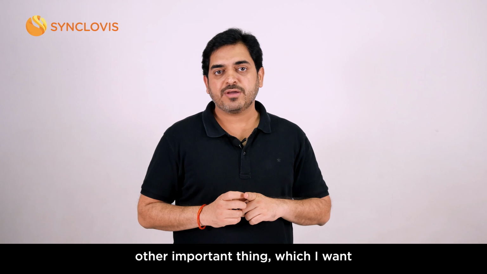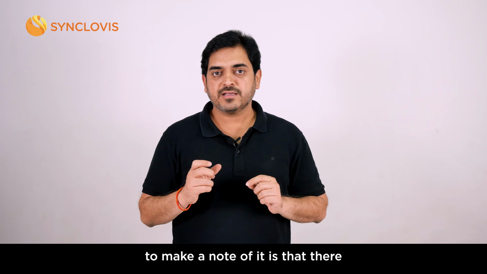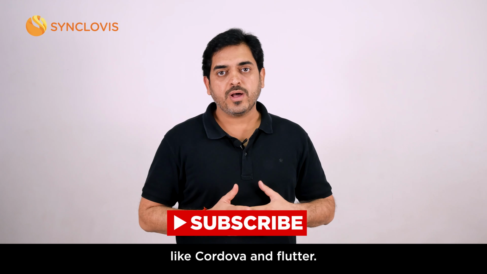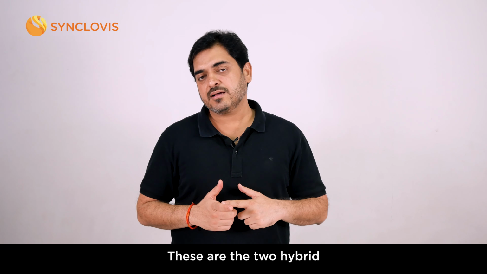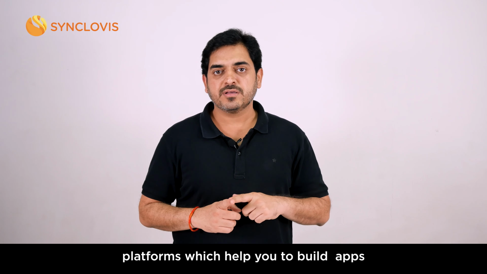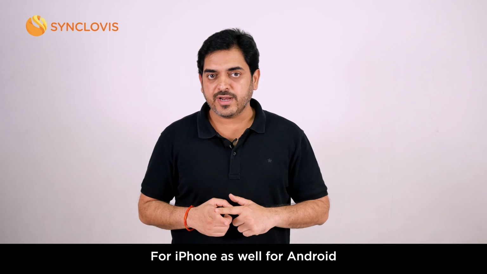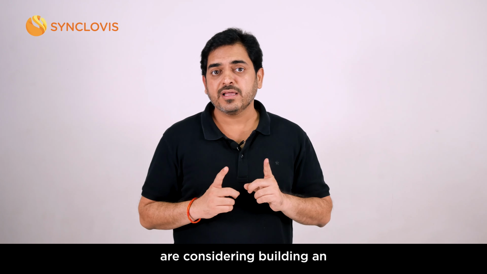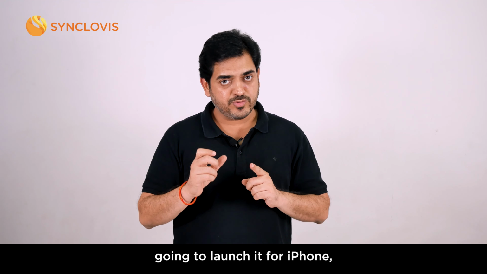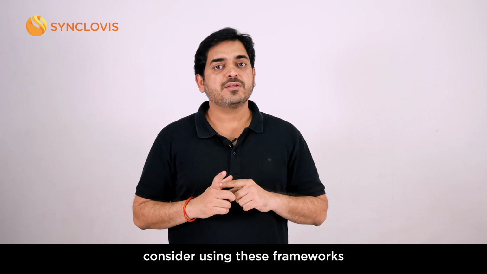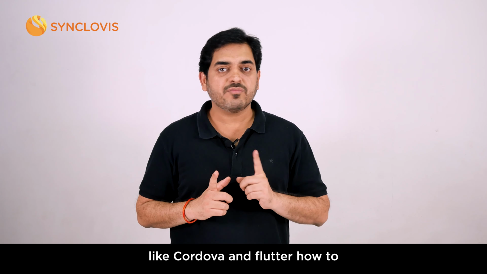Another important thing which I want to make a note of is that there are 2 key hybrid technologies, Cordova and Flutter. These are the 2 hybrid platforms which help you to build apps for iPhone, for Android, and you can create a web version also. If you are considering building an application which you are going to launch for iPhone, Android and web, then you must consider using frameworks like Cordova and Flutter.